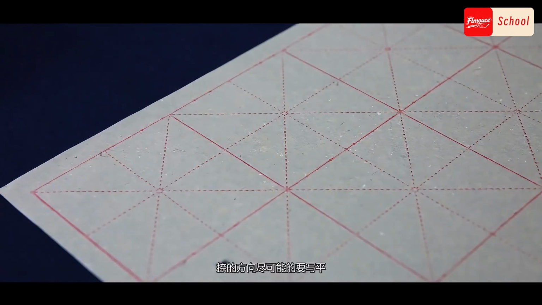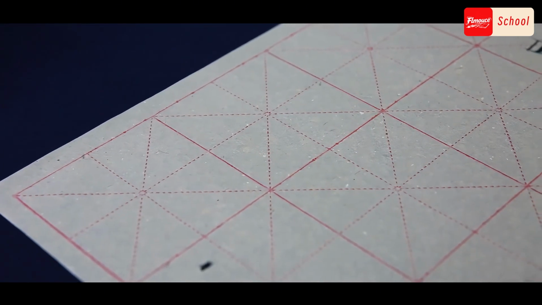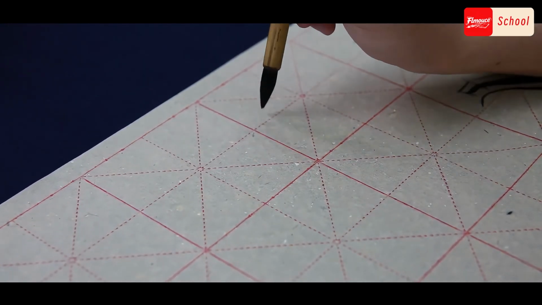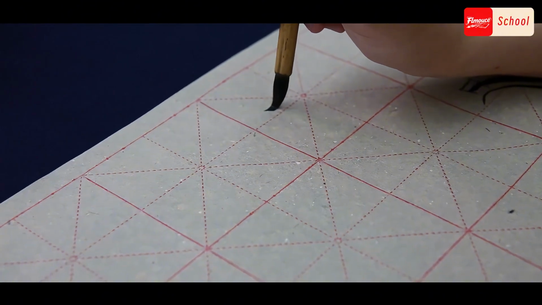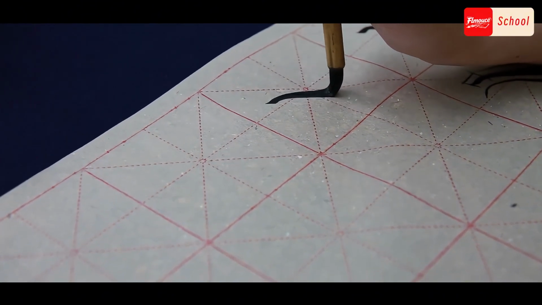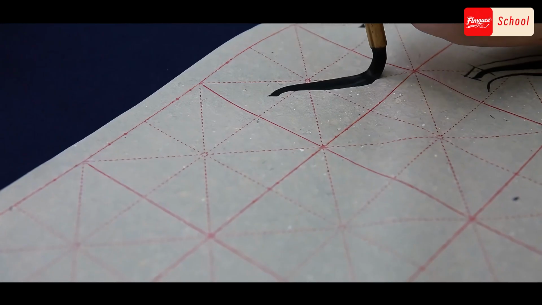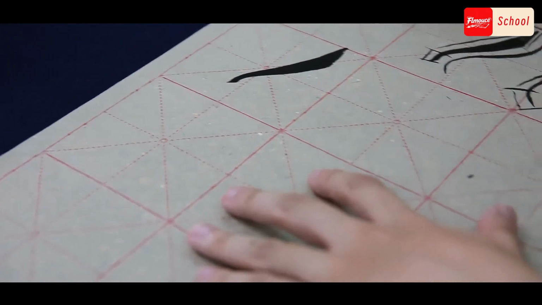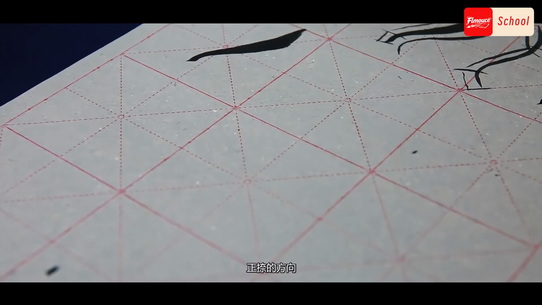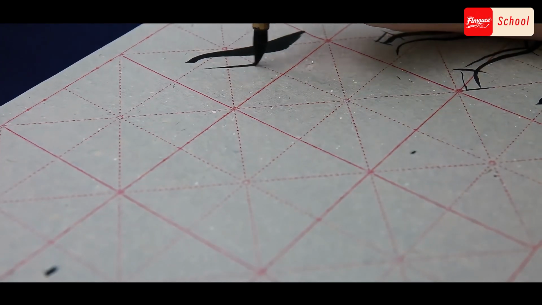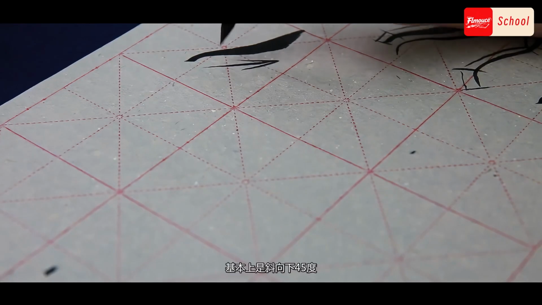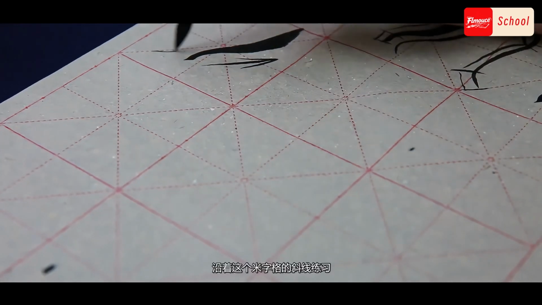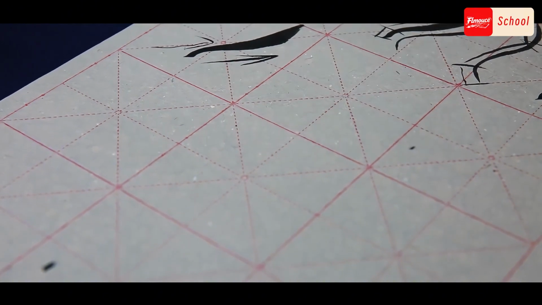The direction of the Na should be as flat as possible. Don't let it tilt upward. Write smoothly when writing. The stroke direction of this section is basically 45 degrees downwards. Practice along the diagonal lines of the rice grid will be better.